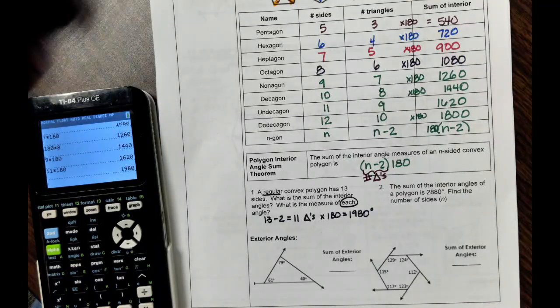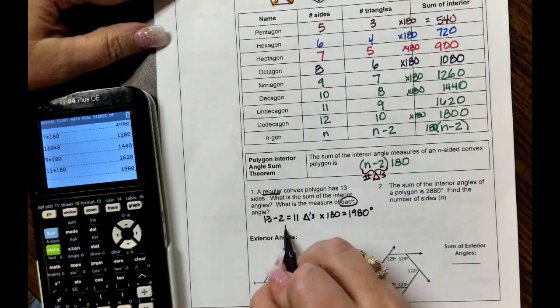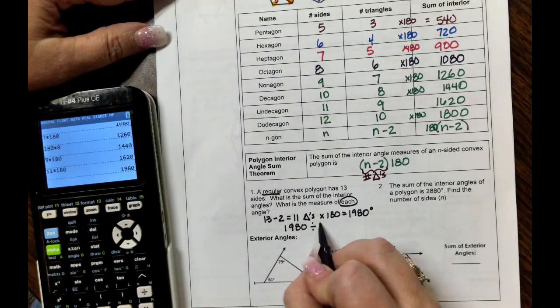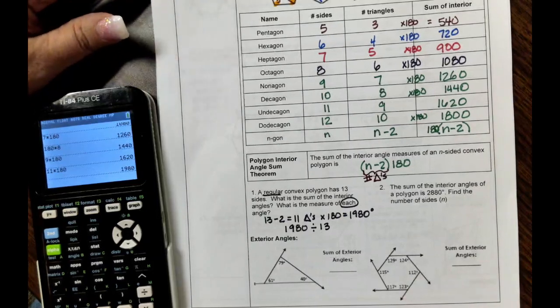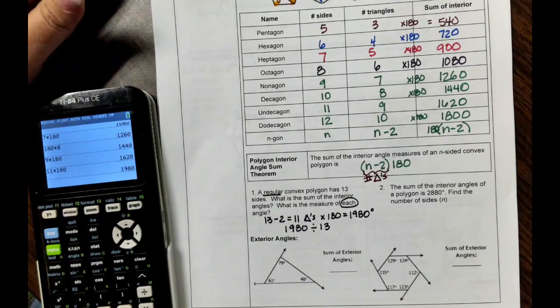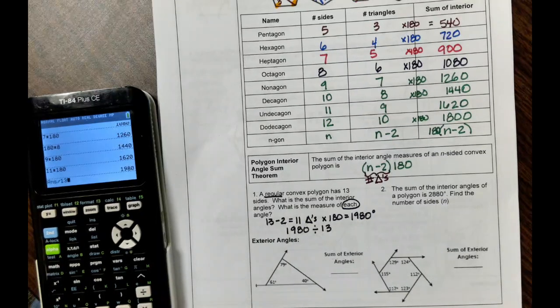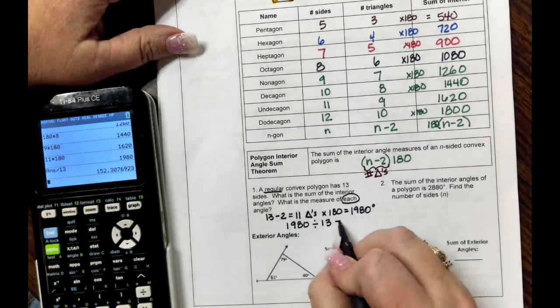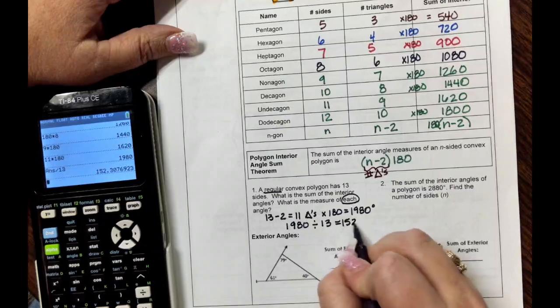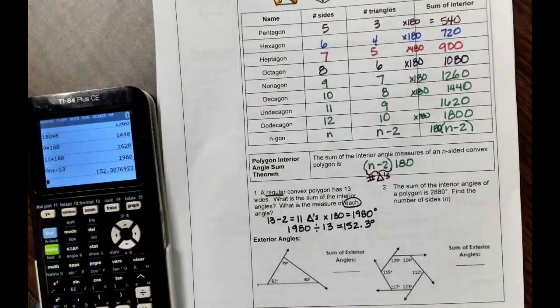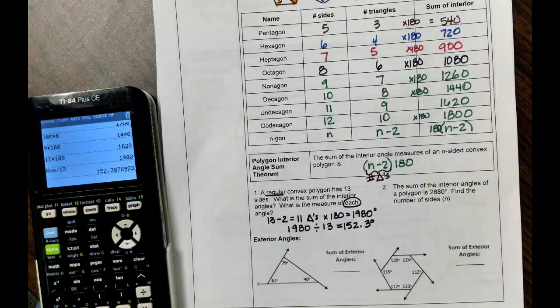Since all of these angles are equal to each other, I can take that 1,980 and divide it by the 13 angles in the shape. If there are 13 sides, then there are 13 angles. So 1,980 divided by 13 is, each angle is approximately 152.3 degrees. You can only do that with regular figures. If it's not regular, then you can't calculate how much each of them is individually, where they're all the same size.